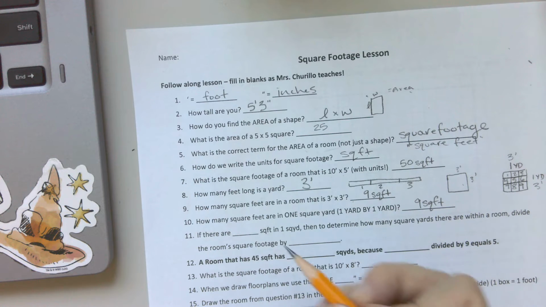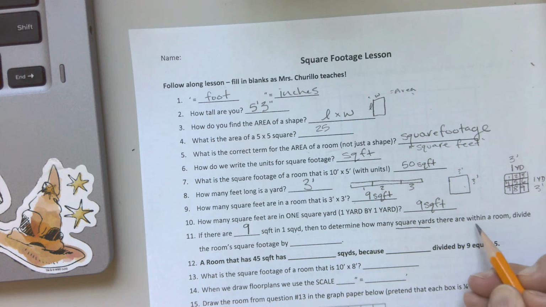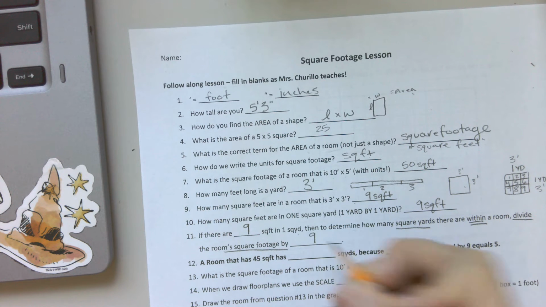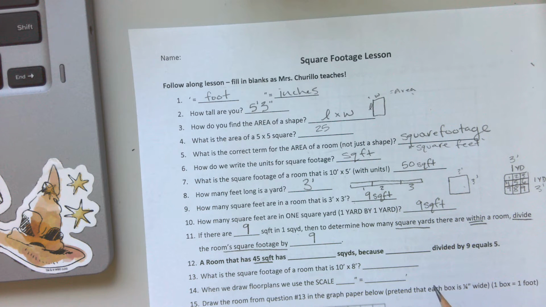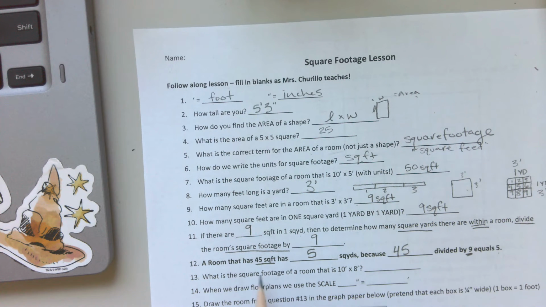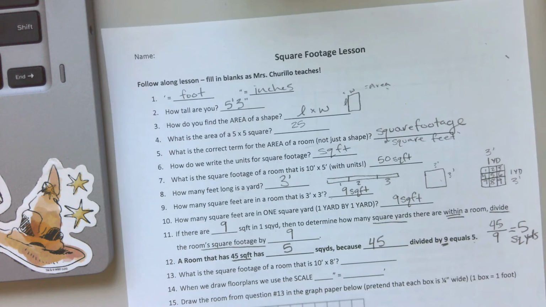Same thing. So if we know that there are 9 square feet in 1 square yard, to determine how many square yards there are within a room, you simply divide the room's square footage by 9. So it's like you work backwards. So let's say you have a room that's 45 square feet. It's got 5 square yards because 45 divided by 9 equals 5. So all you do is you take the square footage, so 45, you divide it by 9, that equals 5. So there would be 5 square yards in a room that was 45 square feet.